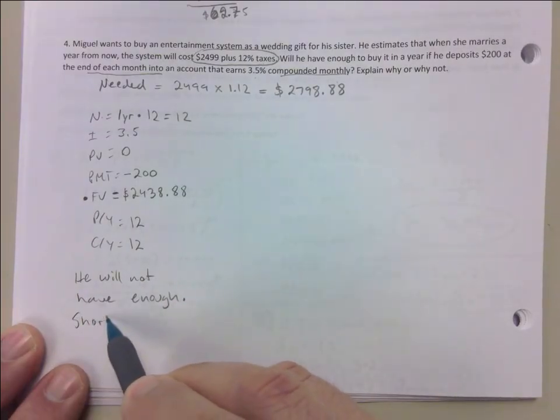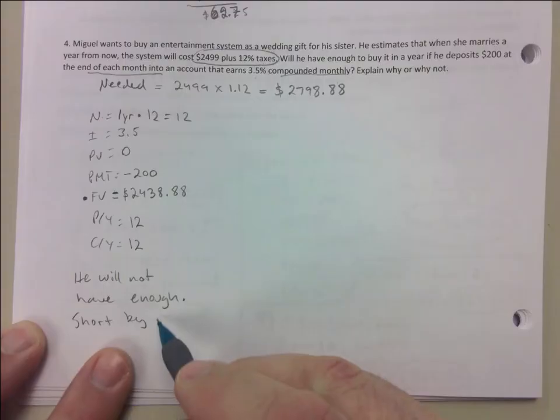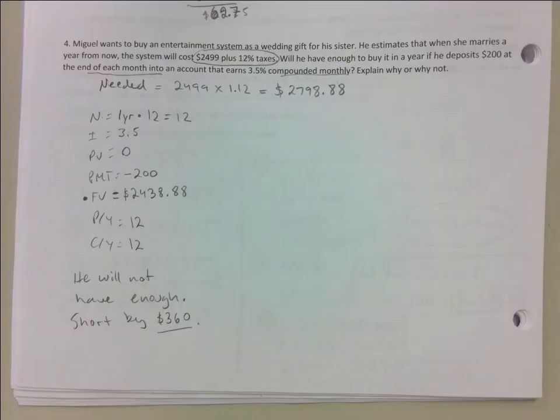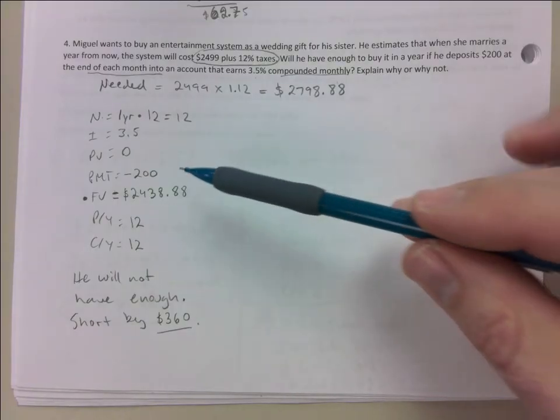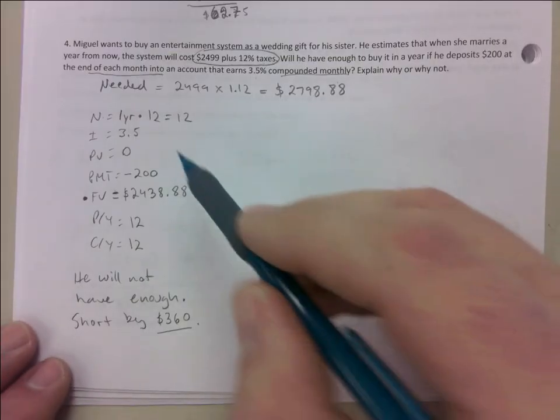Short by, how much are we short by? Minus $2438.88, $360. Okay, so you're short by $360 if you stick to that plan. Okay, I will call this option 1.